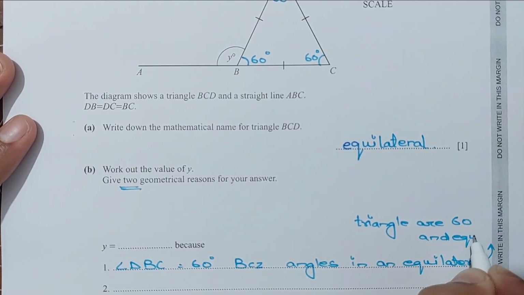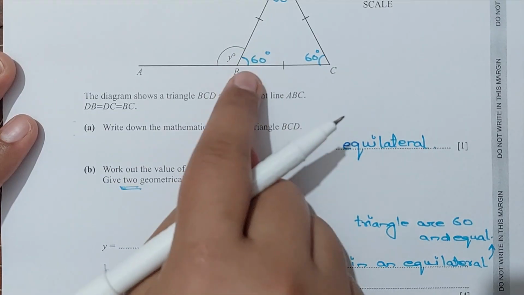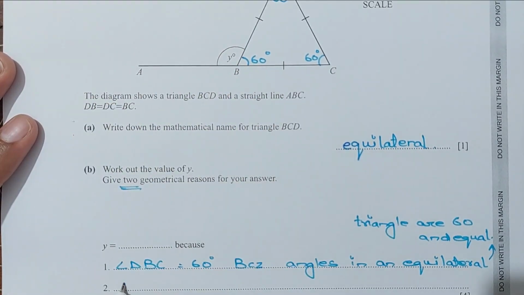All are equal. Okay. Now the second reason is, this is a straight line. ABC is a straight line.